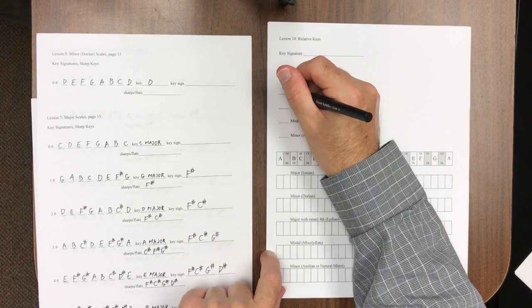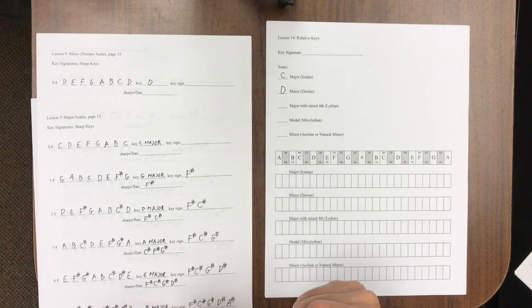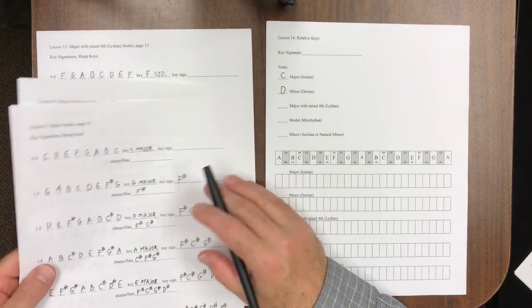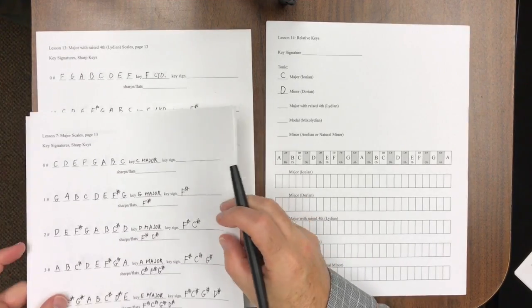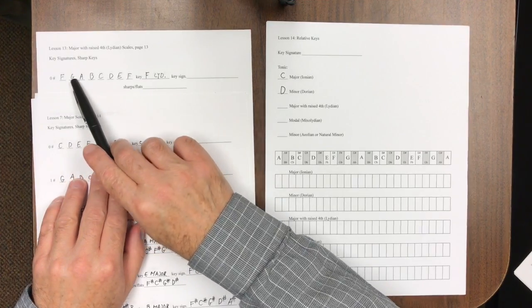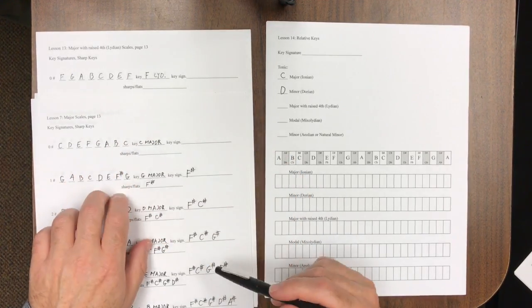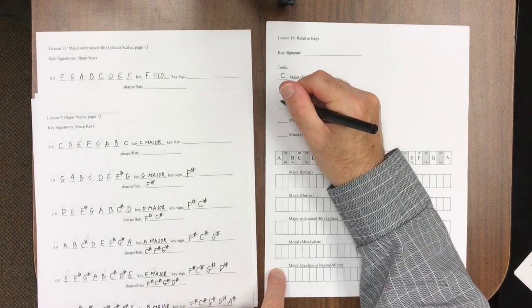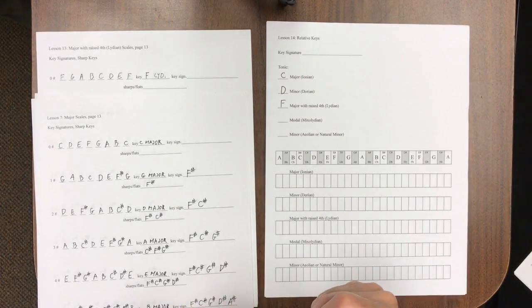So we'll put D as the tonic there. And then moving on to the major with the raised fourth or Lydian, the key with no sharps or flats is F. So the tonic, of course, is F.